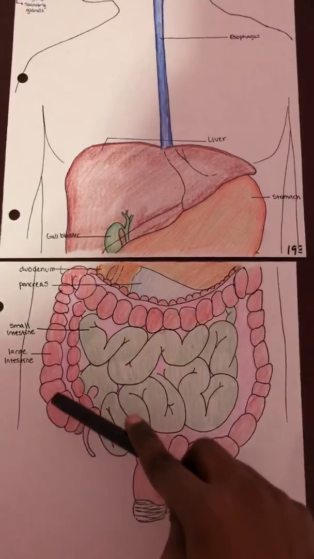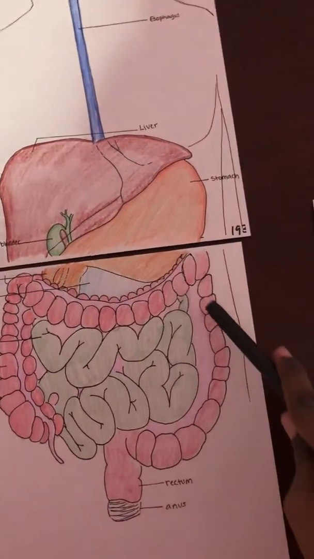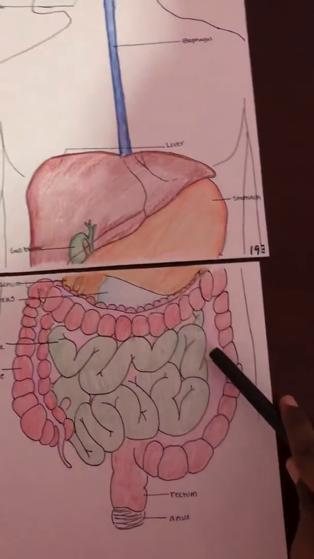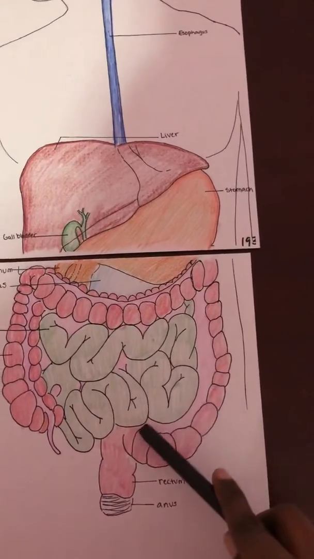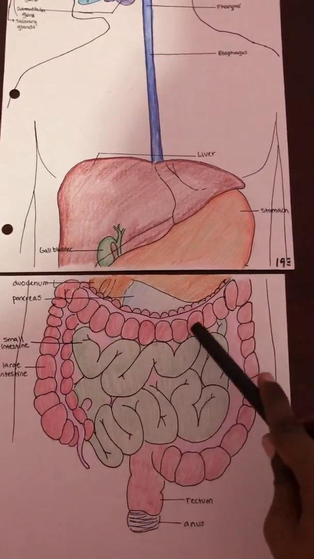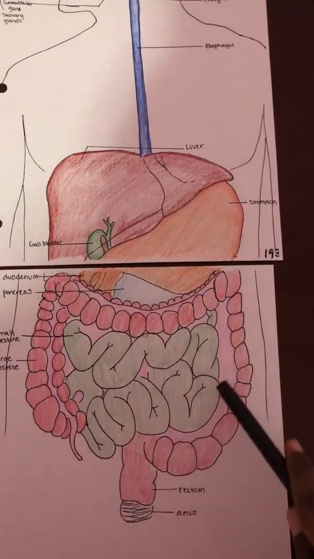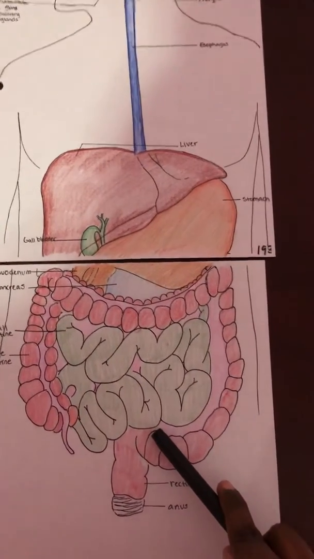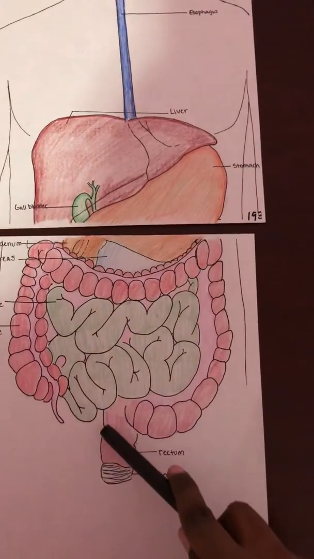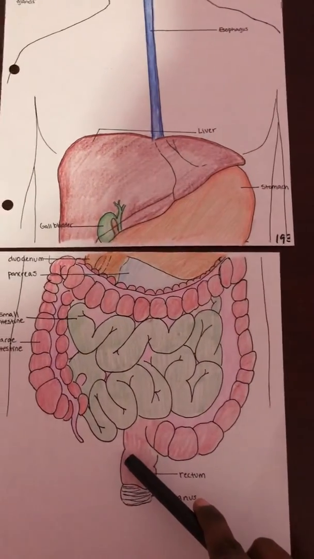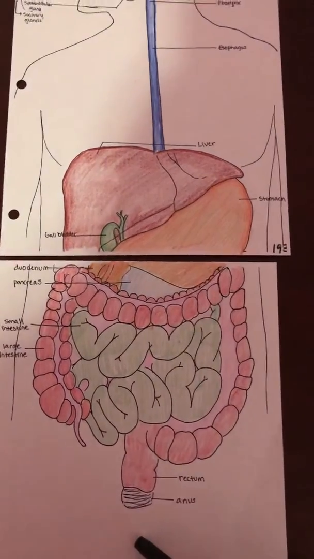The solution is then moved through the large intestine, where undigested material collects and hardens as it moves through. The main purpose of the large intestine is to reabsorb water, so there's no further digestion. The hard undigested material is called feces, and it enters the last part of the colon, which is called the rectum, and exits out of the anus.